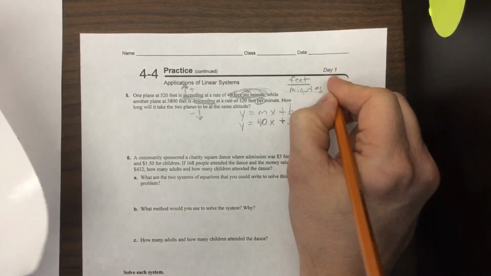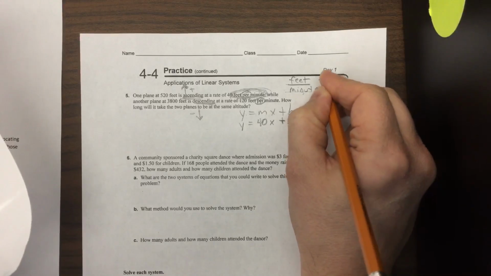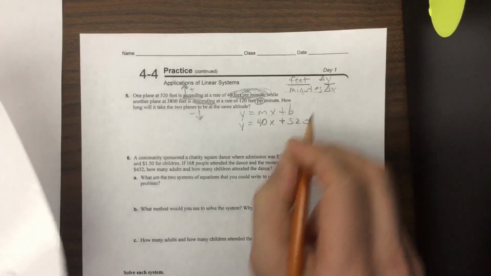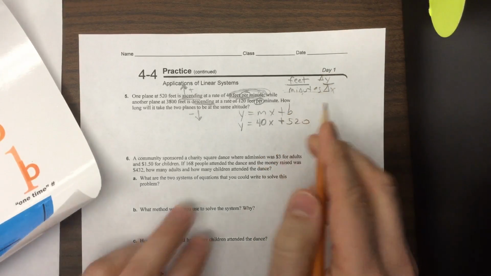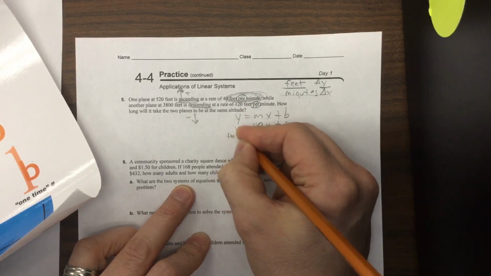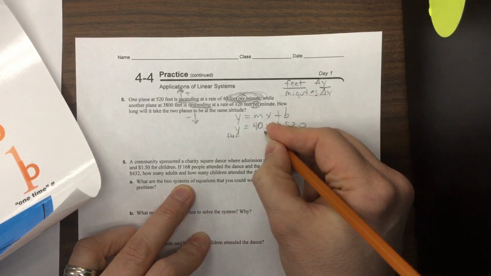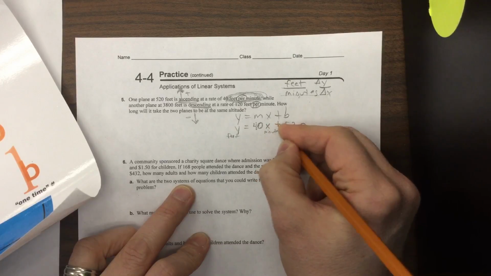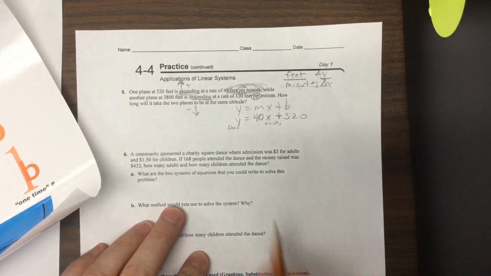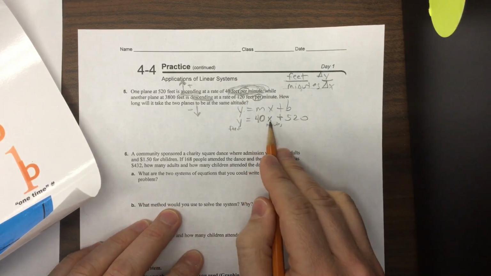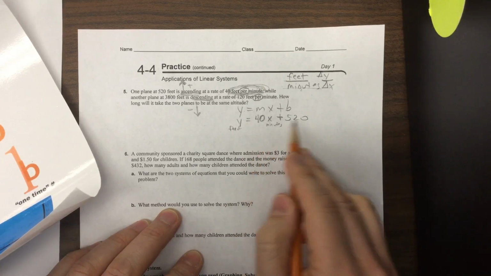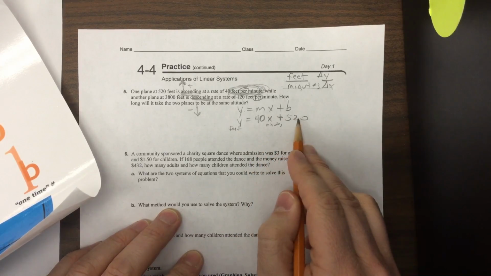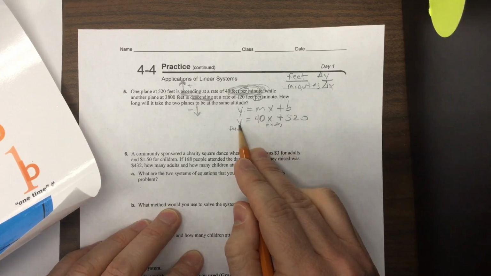Feet per minute, that is my y, my change in y over my change in x. Feet is my dependent, and minutes is my independent. So now we understand even what the problem's talking about. 40 times the number of minutes the plane's gone plus the starting value of where it was is going to give me how many feet it is in the air.